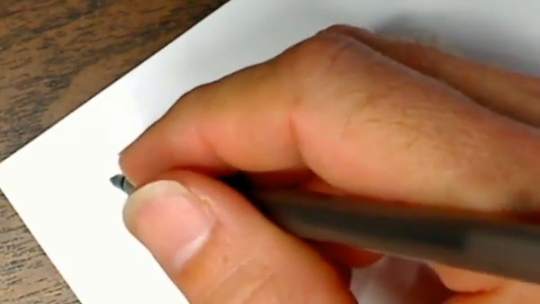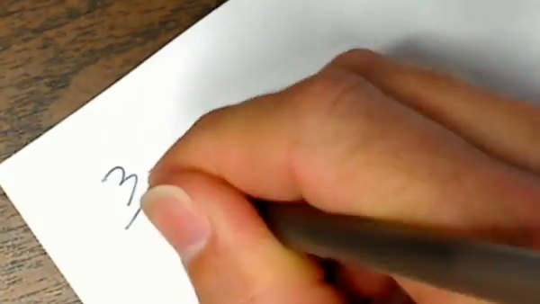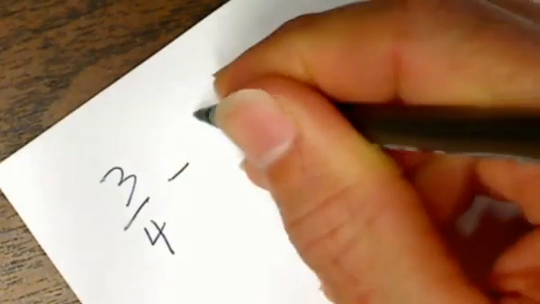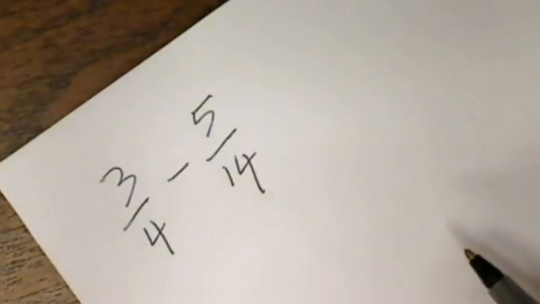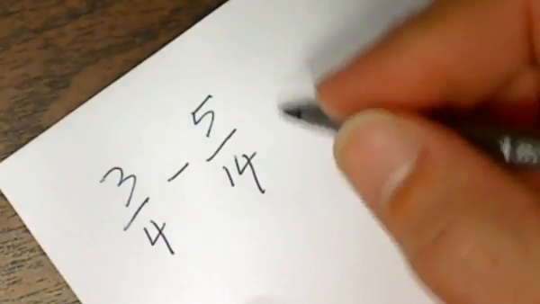Okay, we are going to subtract fractions, and I'm going to show you exactly how it works. We're going to take the fractions 3/4 minus 5/14, and I will show you how to subtract those. The process for addition will be exactly the same.